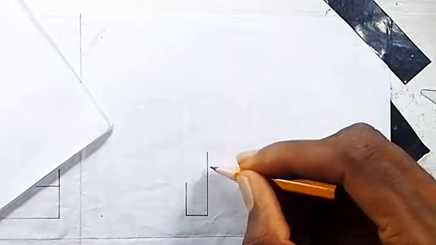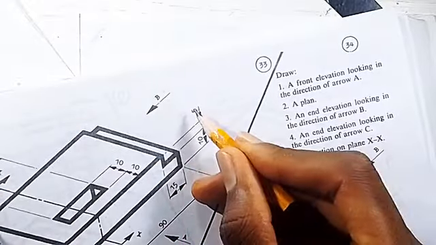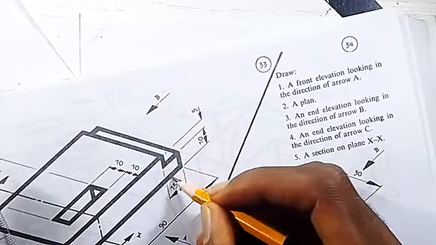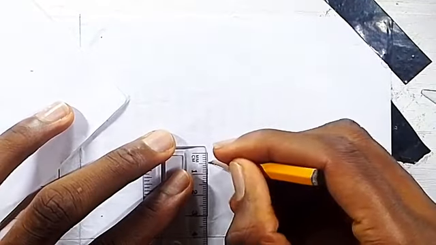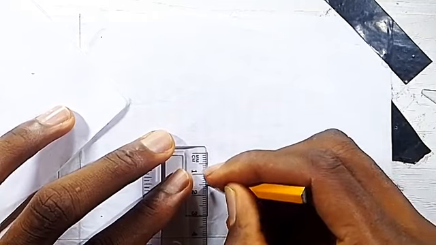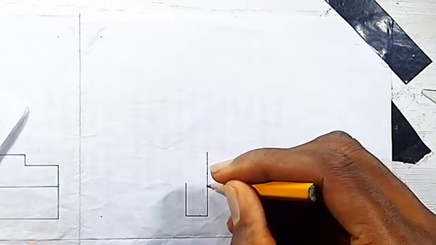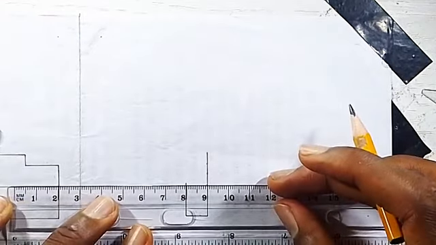So at this part here, we will first mark 0.5 cm, because 0.5 cm is for this first layer, which is this. Then after 0.5, we mark 1 cm here. Good, so this is our 1 cm mark. So let's extend the line by 4 cm.